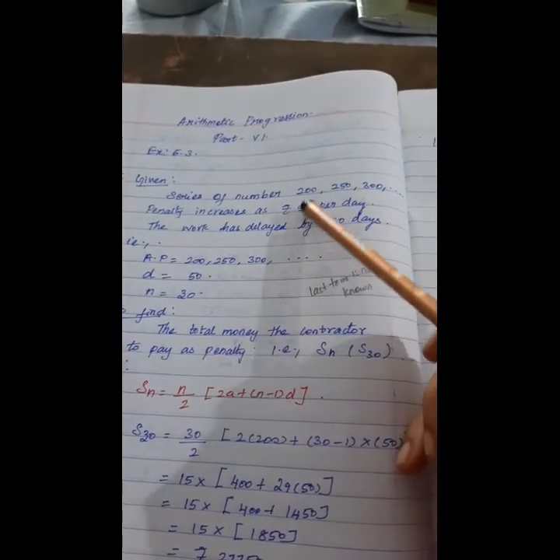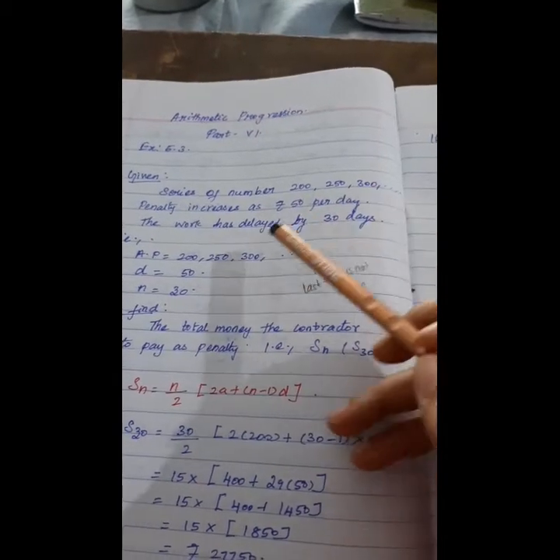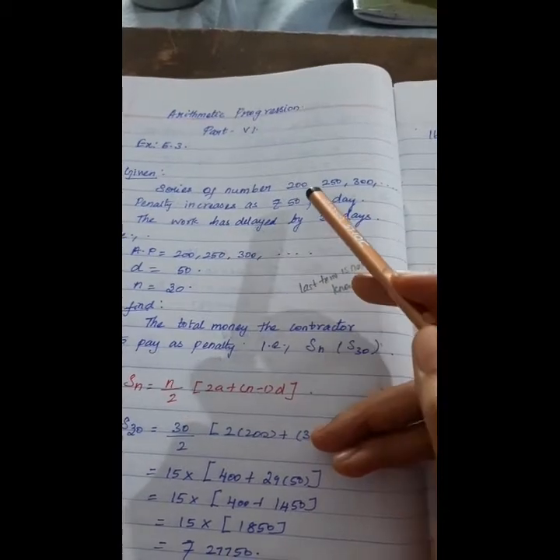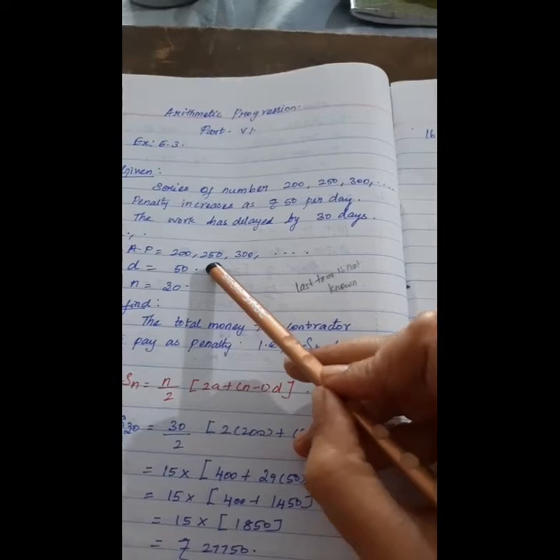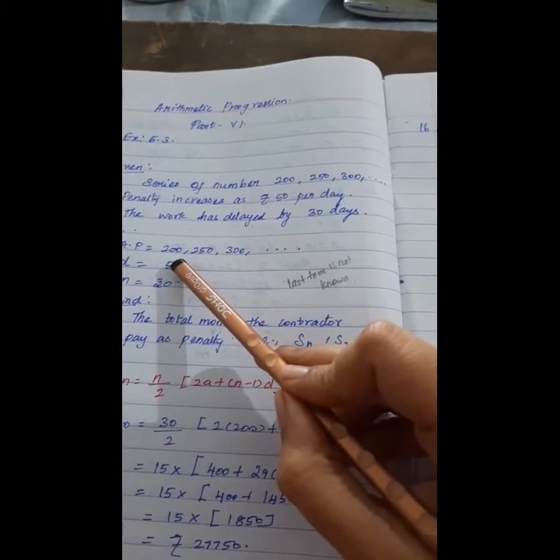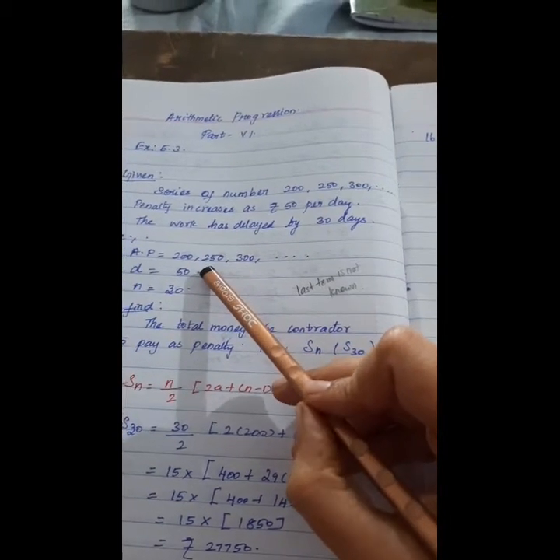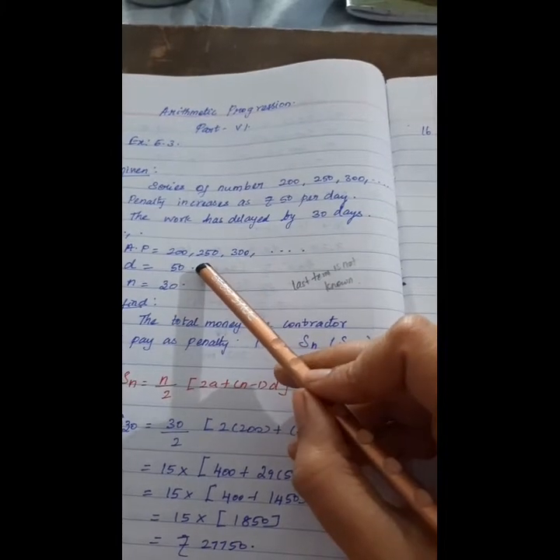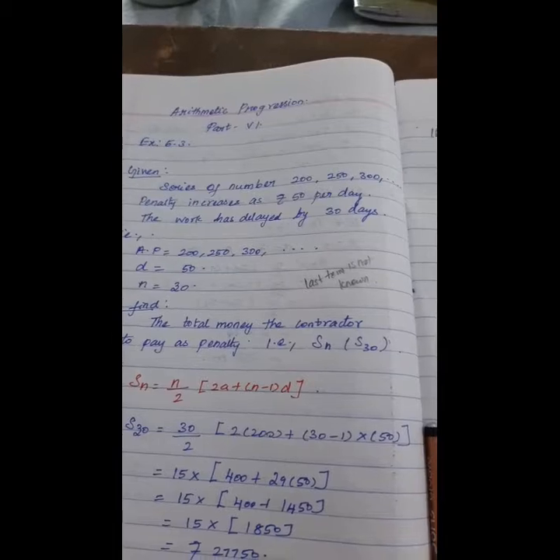From this you can understand that the given series of numbers forms an AP. The AP goes like 200, 250, 300. How can we confirm that it is an AP? Because each term is got by adding the same number to the preceding term. 50 is added to 200 to get 250 and the same 50 is added to 250 to get 300. So the common difference D is 50, so it forms an AP.